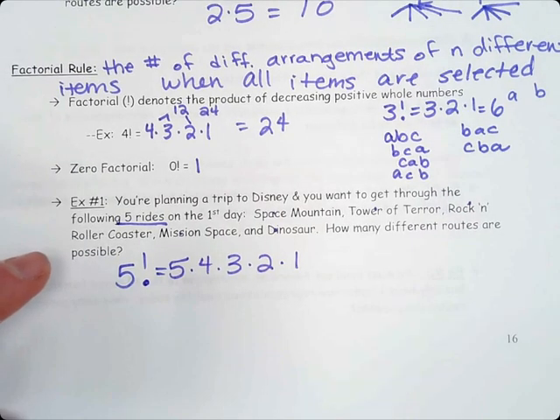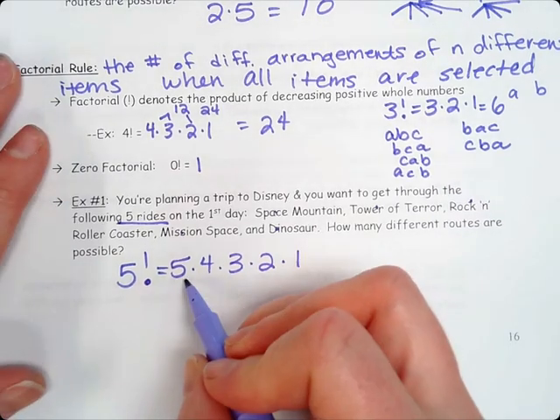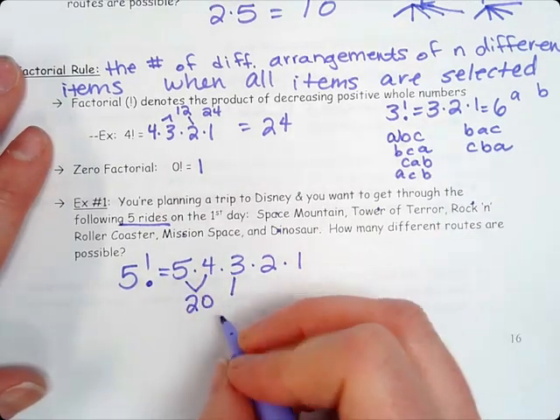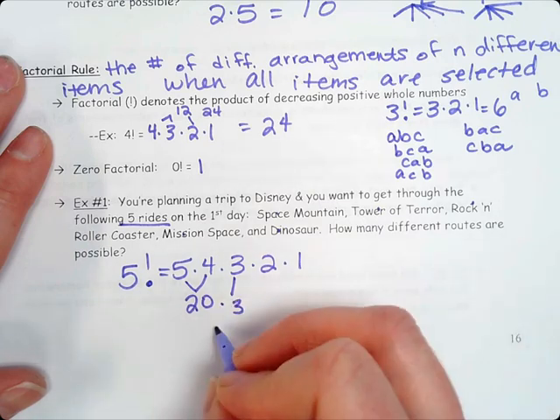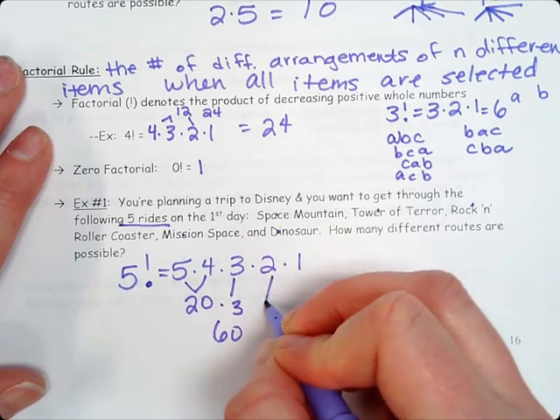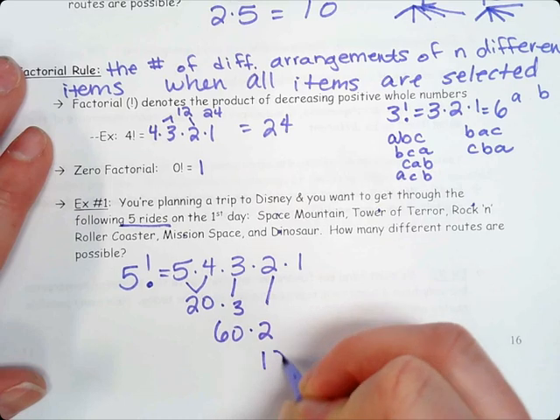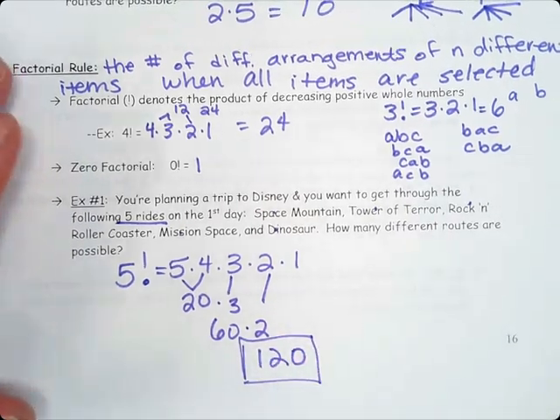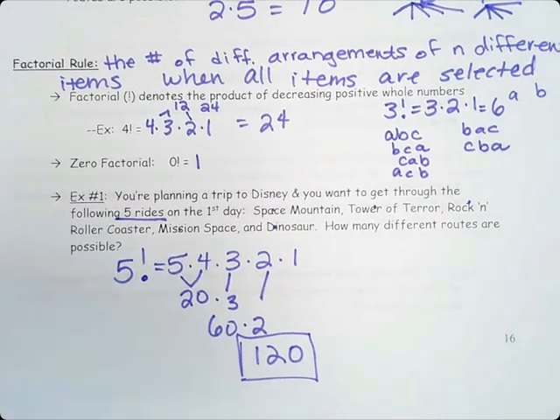You can do this with the calculator, or you can just multiply. So 5 times 4, 20. 20 times 3, 60. 60 times 2, 120. 120 different routes to get all those 5 rides in the schedule.